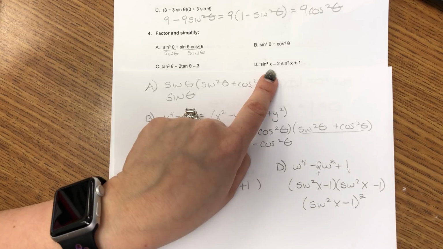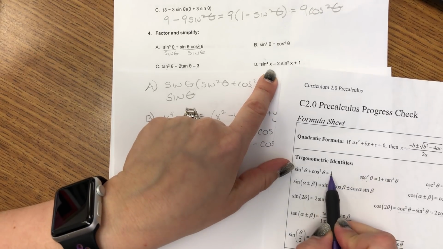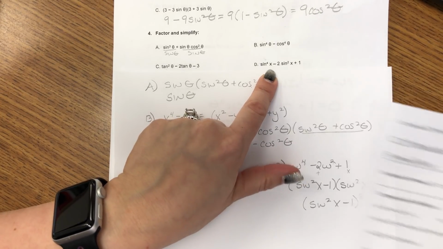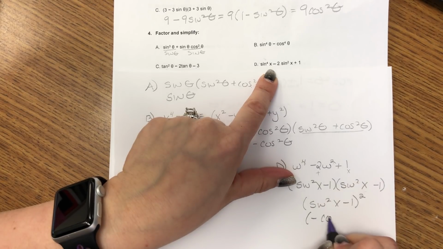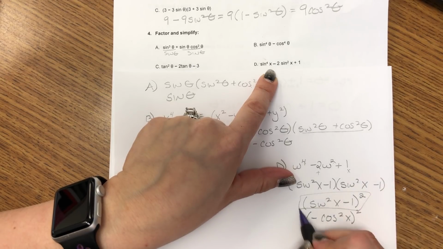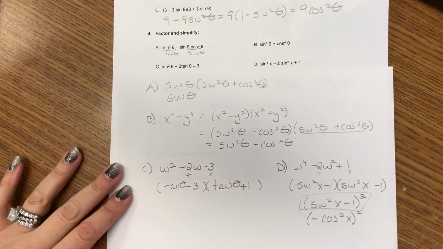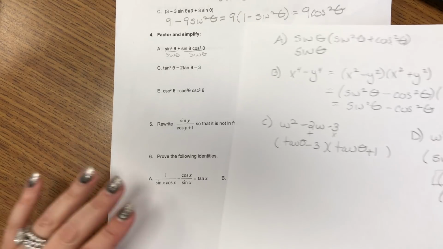You could leave this, or we could subtract this one, subtract that cosine, and make it negative cosine squared. I would probably leave it like that. Okay, let's keep going.